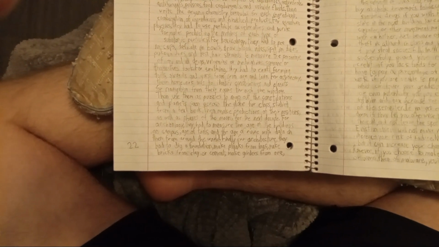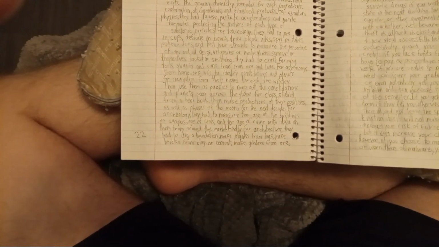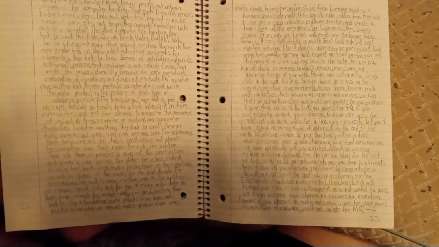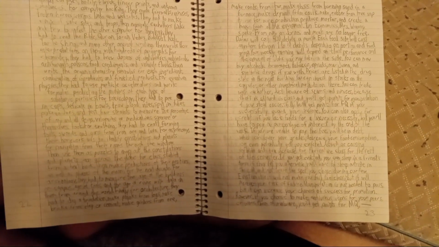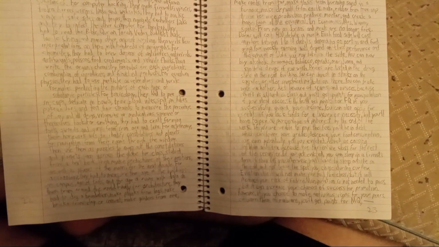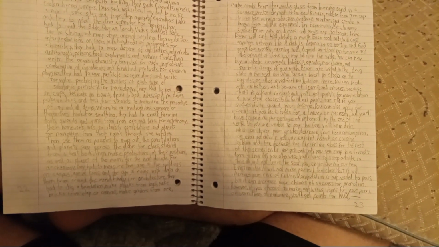Finally, for architecture, they had to dig a foundation, make planks from logs, make bricks from clay or cement, make girders from ore, make roads from tar, make glass from burning sand in a furnace, make drywall for caulk, and caulk's not made of drywall, so they have to get creative. Make rubber from tree sap to use for wire production, produce mortar, and create a house from all this equipment.